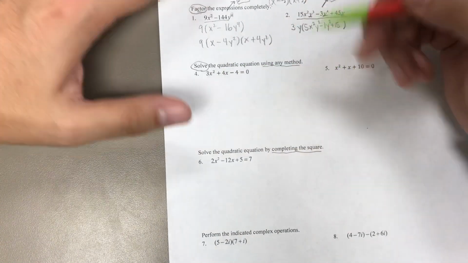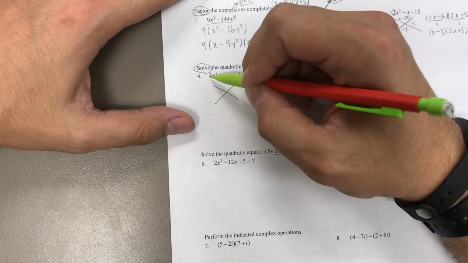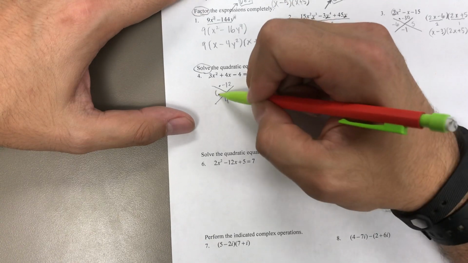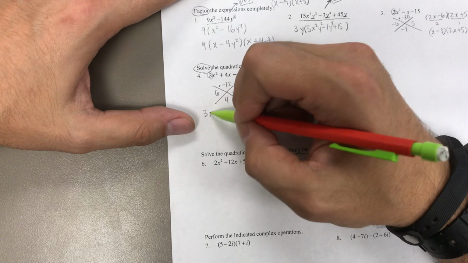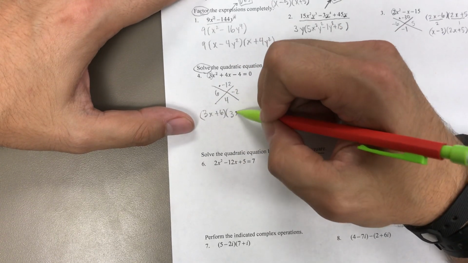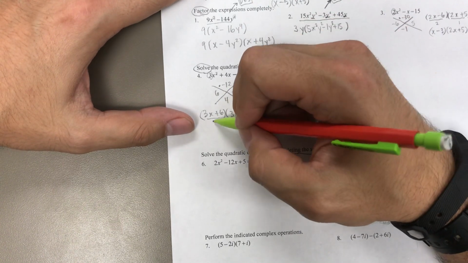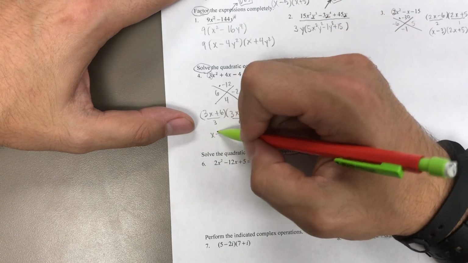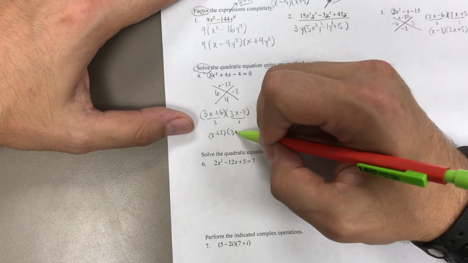That really helps out, especially for something like number 4, because this does factor. Numbers that multiply together to be negative 12 and add together to be positive 4 are positive 6 and negative 2. So I take the lead coefficient, 3x plus 6, that's one of my factors, and then 3x minus 2. I divide out the common factor from both of them. 3 and 6 are both divisible by 3. 3 and 2 are both divisible by 1. So this turns into x plus 2 for one of my factors. The other one stays the same, 3x minus 2.